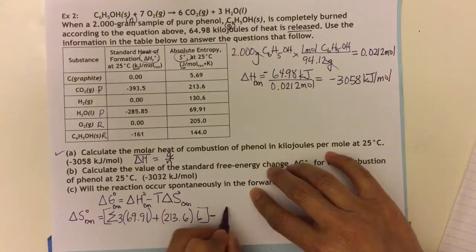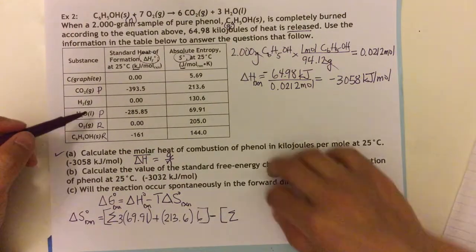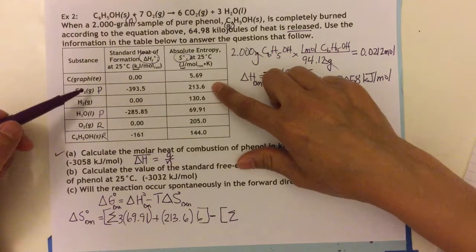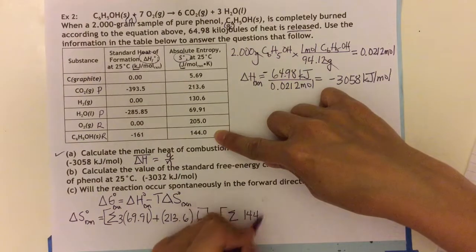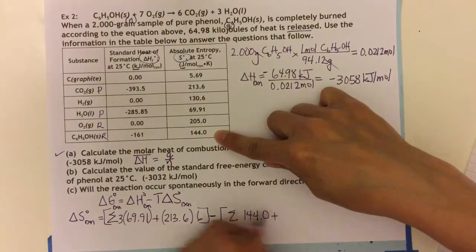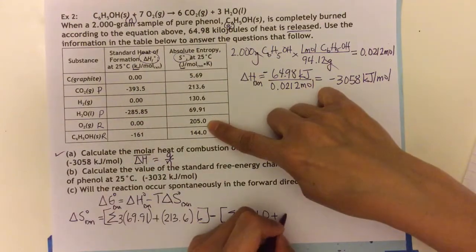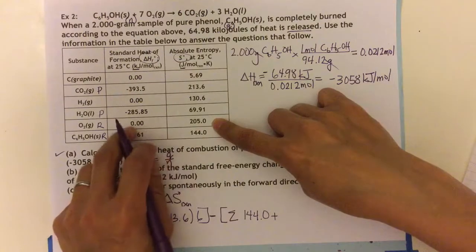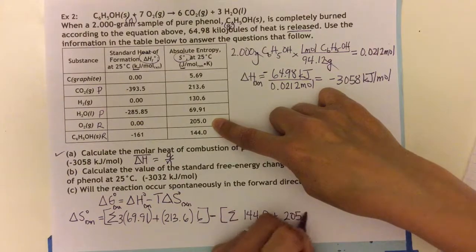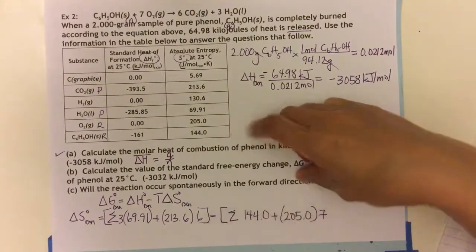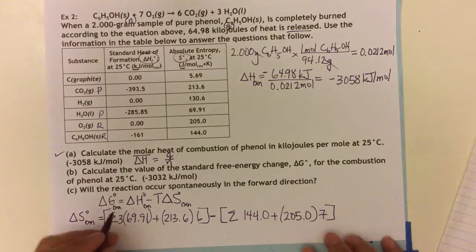Now I'm going to subtract it from the sum of the reactants. So I look at the reactants and I see what the entropy of formation of those reactants are. So here I have 144, times it by 1, plus the entropy of oxygen. It's not 0, it's the enthalpy that's 0, and the Gibbs free energy that's 0. So 205.0, and times that by 7. So you do your math and make sure that your math is correct.